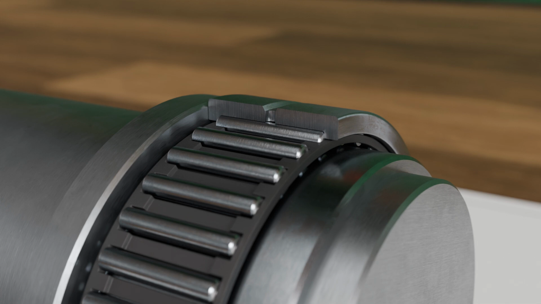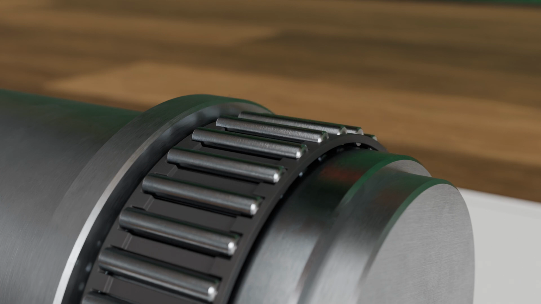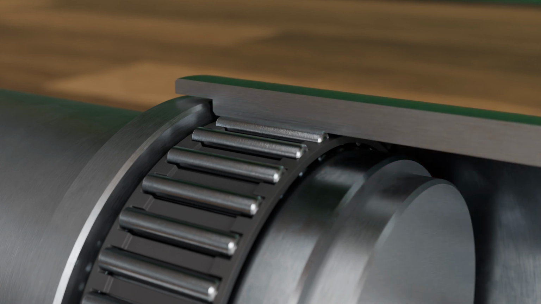A special variant of the needle roller bearing consists solely of the needle roller cage without inner or outer ring. In this case, both the surface of the bore and the shaft itself serve directly as the running surface for the needle rollers. Such needle roller bearings are simply called needle roller assemblies. The advantage of needle roller assemblies lies in their extremely low radial height.